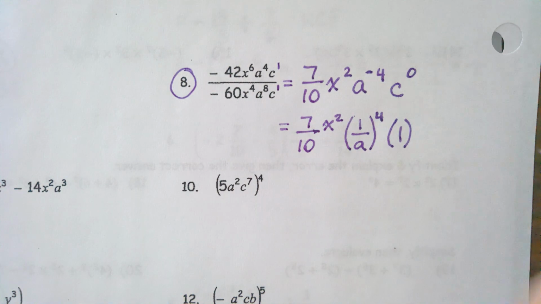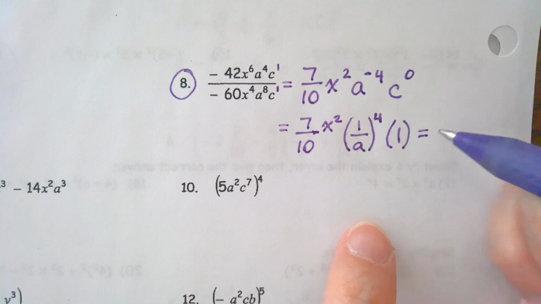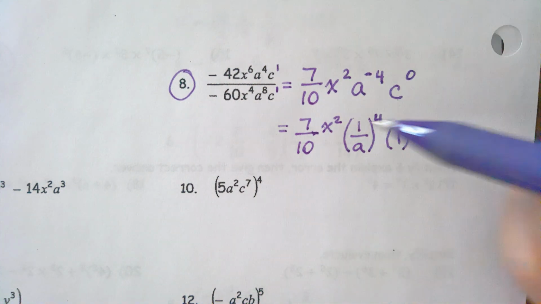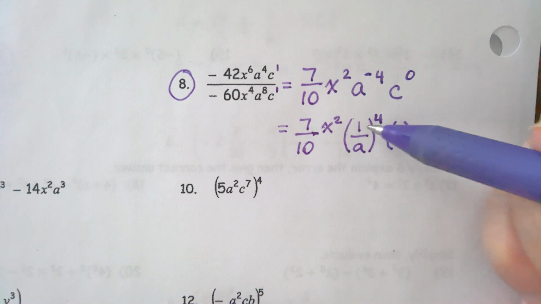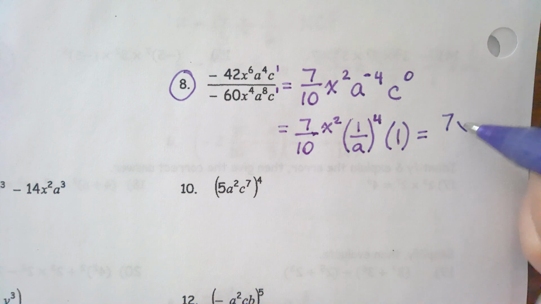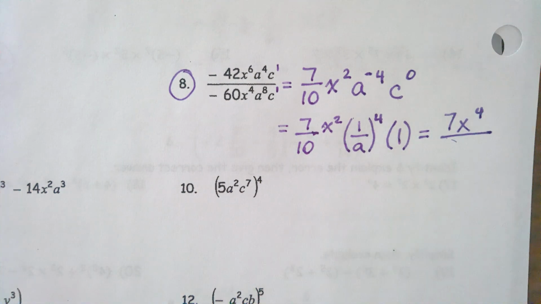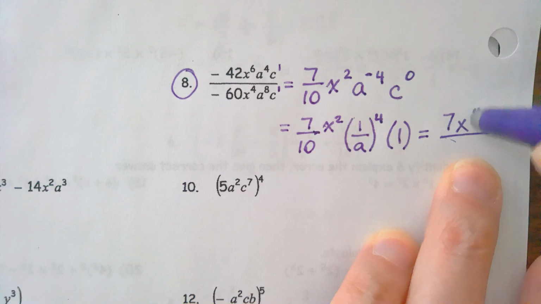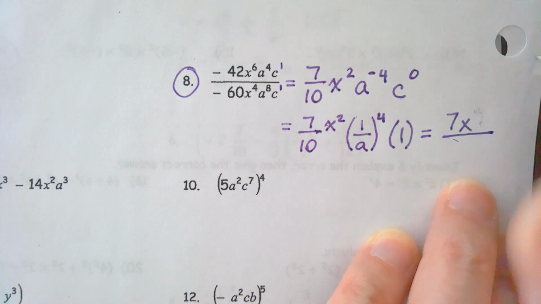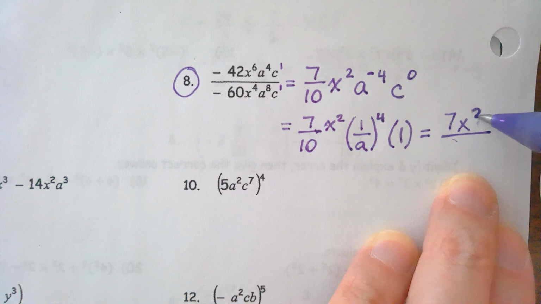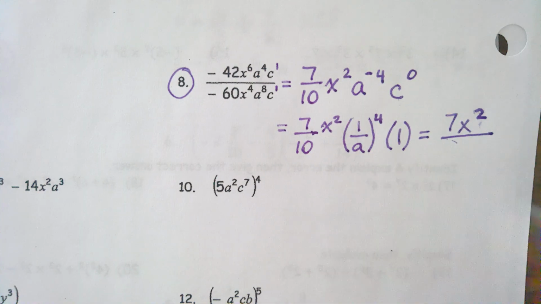All right. Are we done simplifying everything? Nope. We can make this a little nicer. So 7 times x squared times 1 times 1 times 1 times 1 is just 7x squared. Oh, sorry, 7x to the 4. Oh, square. Yeah, it is square. 7x squared.